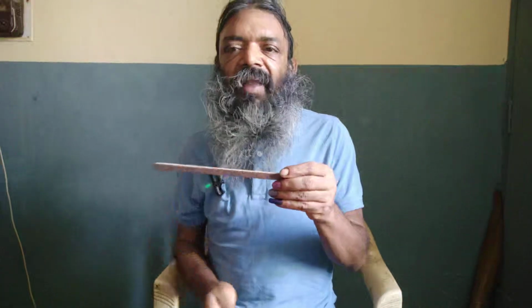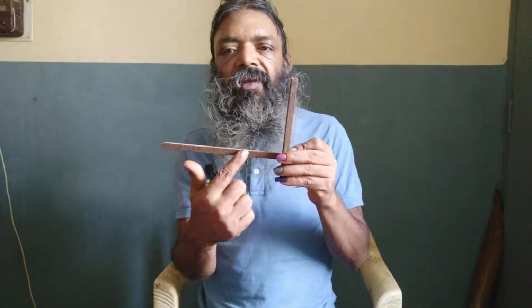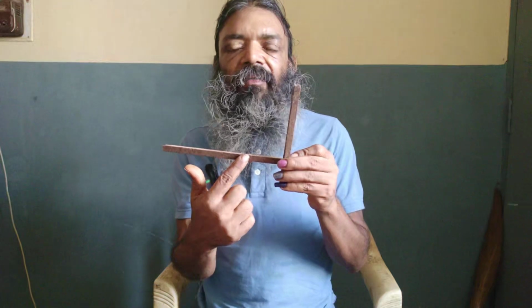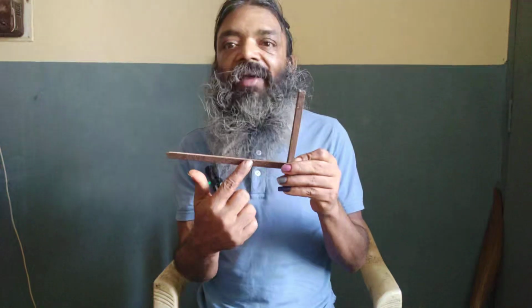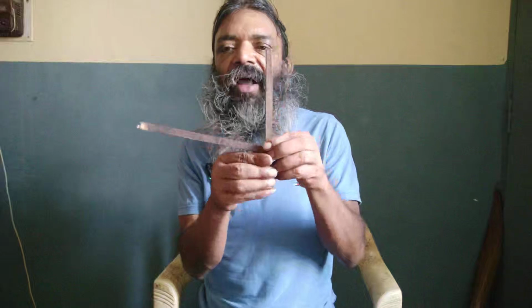What I'm trying to say, in the theta r plane, if this is theta and this is the r axis, r equal to cos theta means when theta is 0, r is 1. When theta is pi by 2, r is 0. When theta is pi, then r is minus 1. So r is varying with theta. Can you show it in the xy plane? I can show it in the xy plane. Consider this is the x-axis and this is the y-axis.